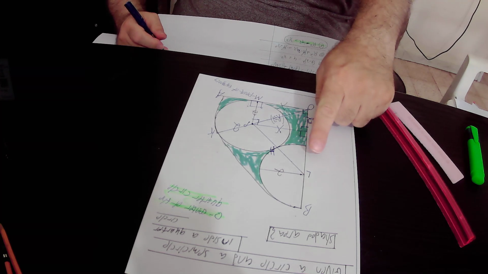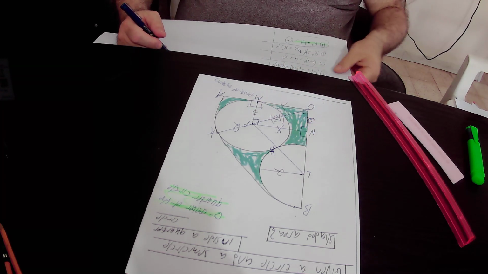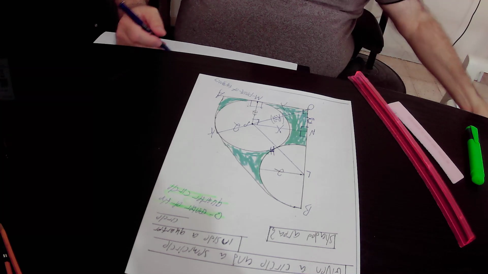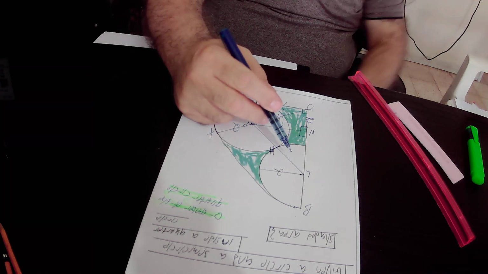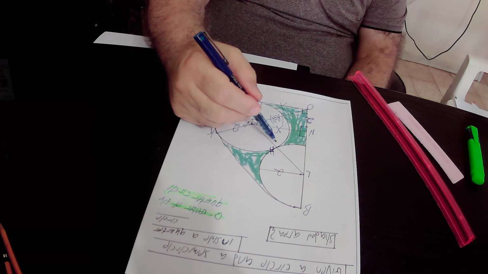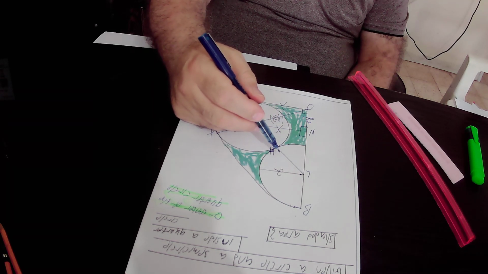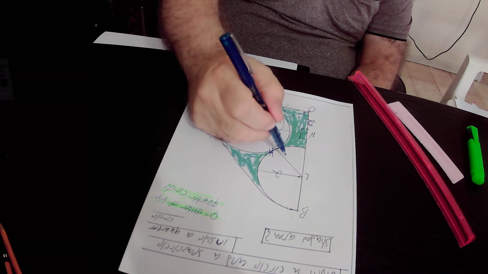Line segment LP is a straight line. Point L is the center of the semicircle, and point H is a point on the semicircle itself. That is to say, LH is the radius of the semicircle, which is equal to 2 units.